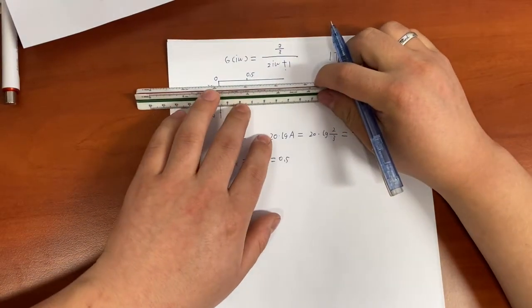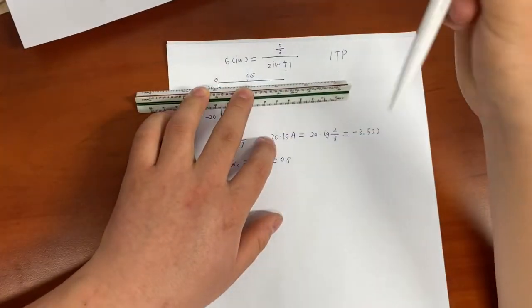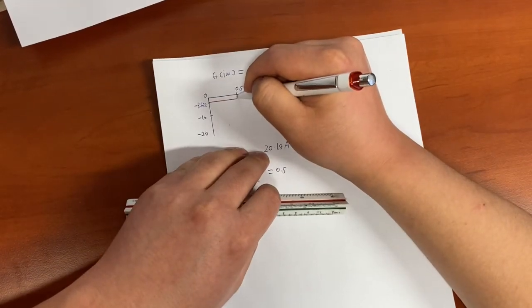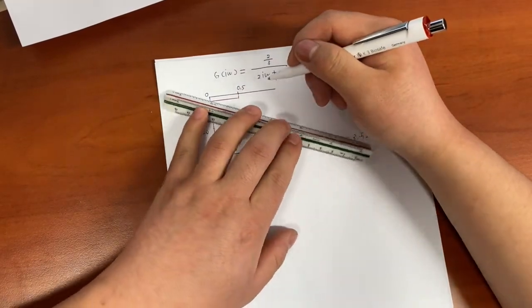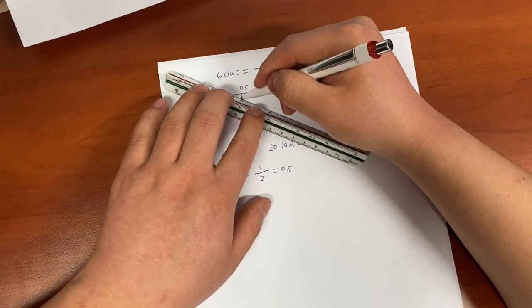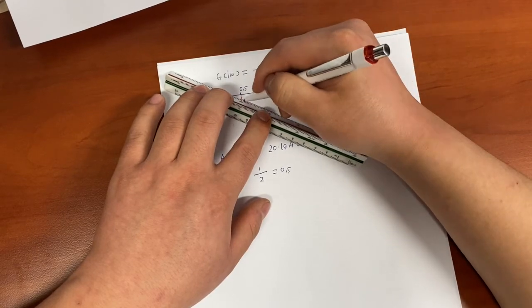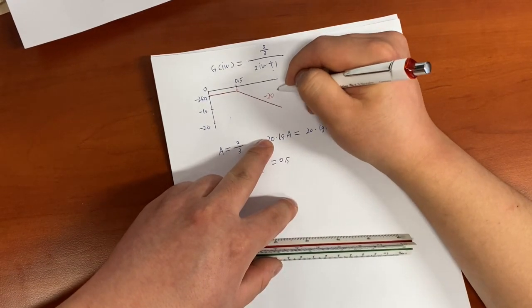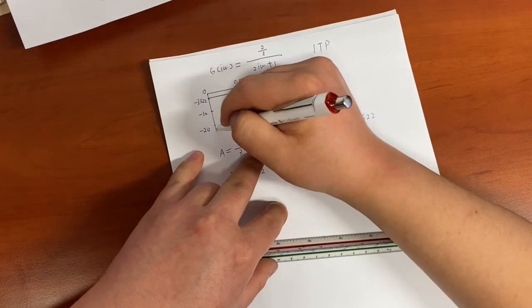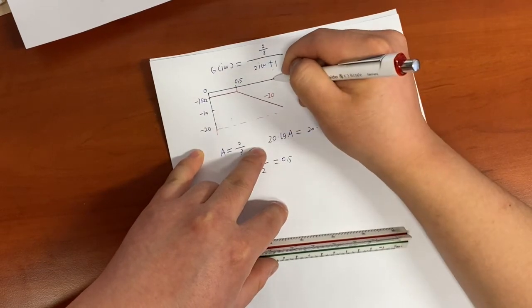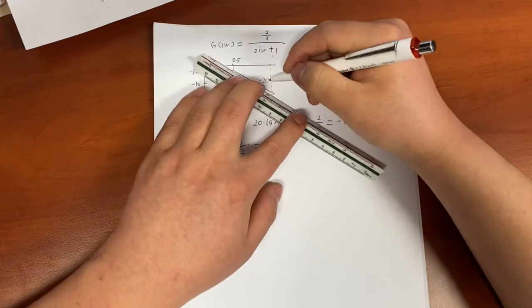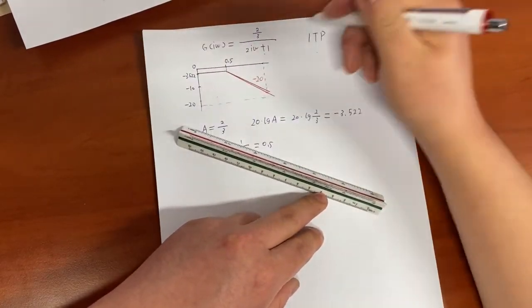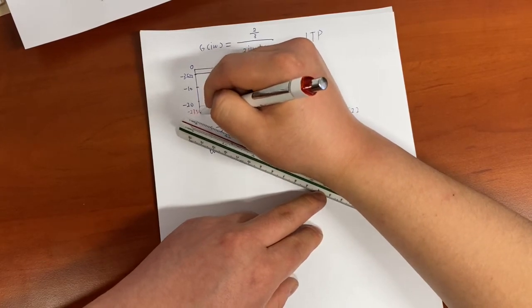So it should be like this. The slope is minus 20, and this one is minus 3.522 something.